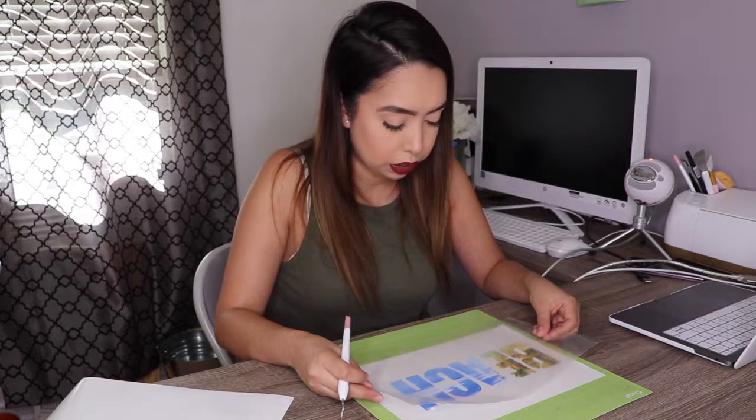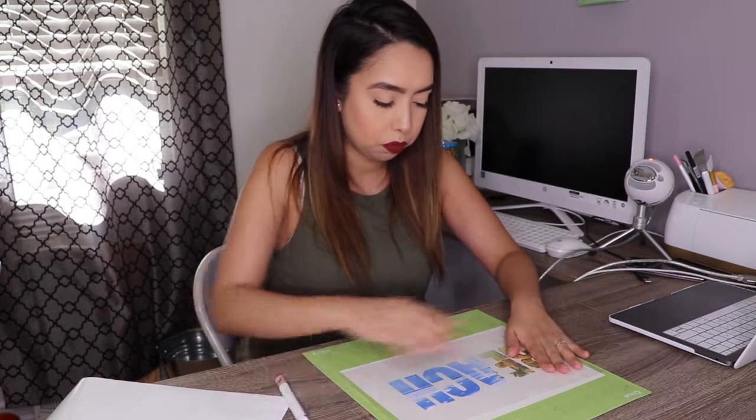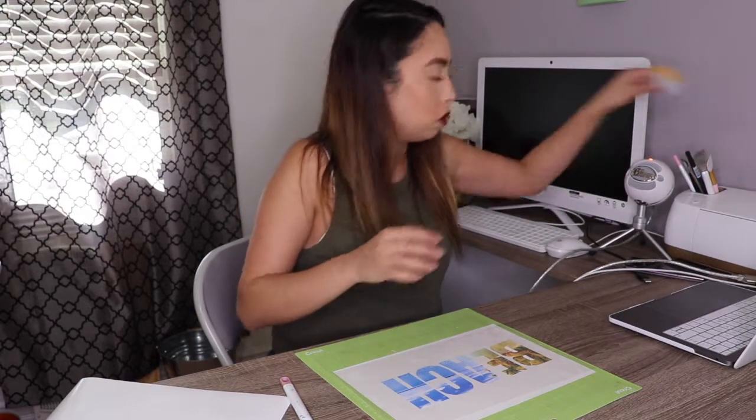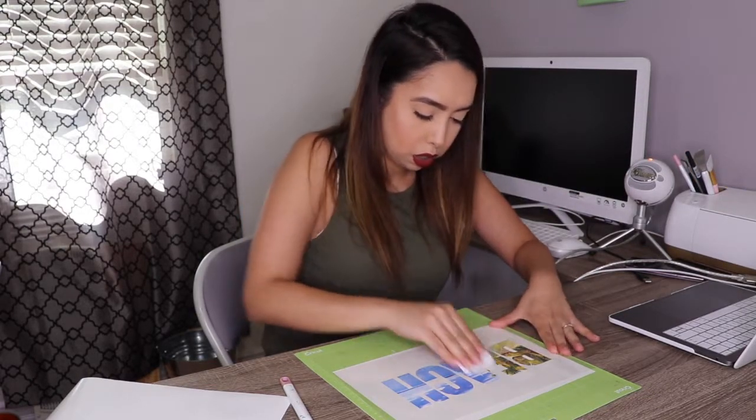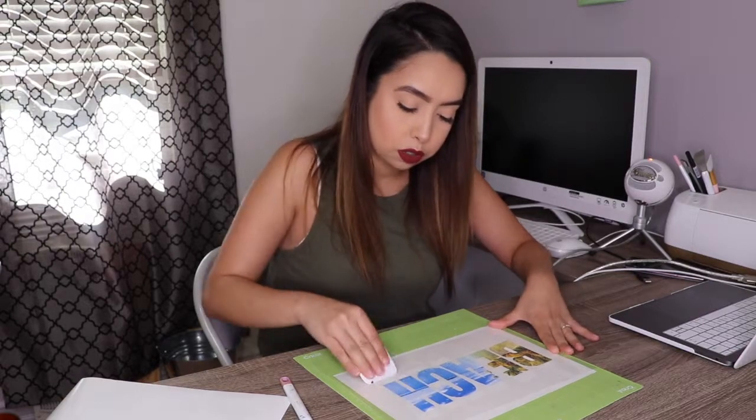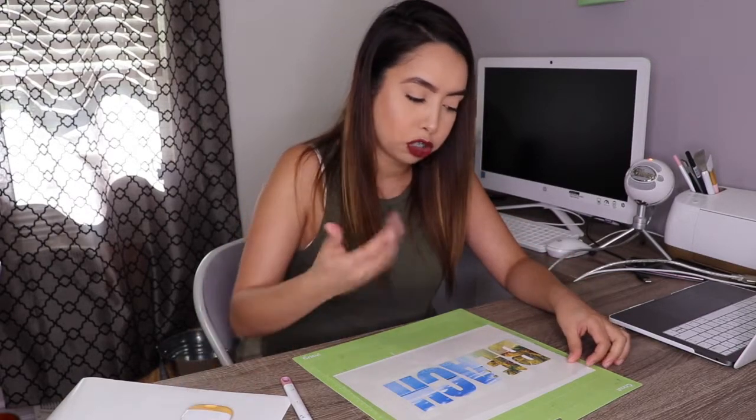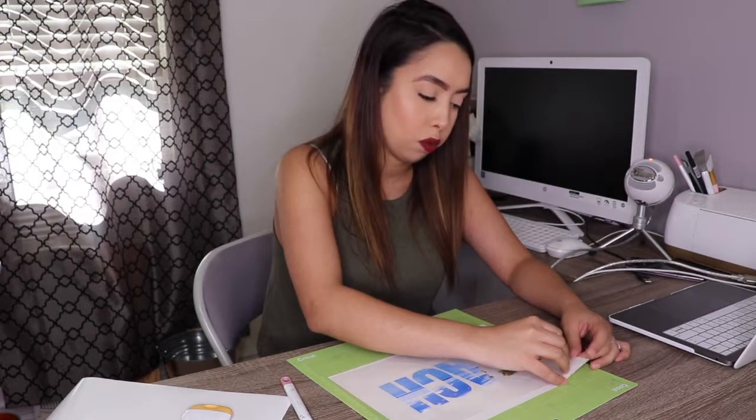So we are just going to place this over our image. I'm going to use my squeegee. And what this is going to do is it's going to lift it all in one piece, just like normal transfer tape would normal adhesive.